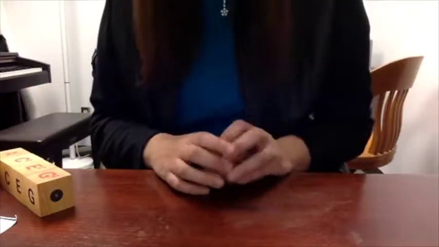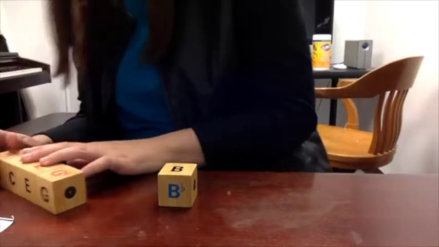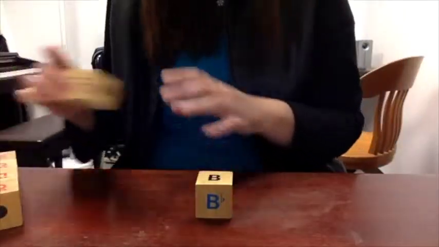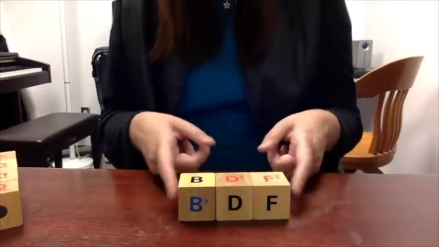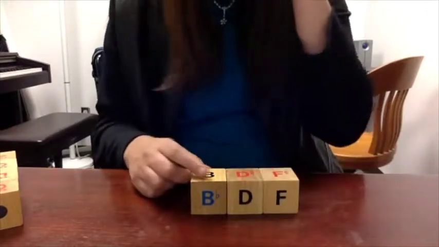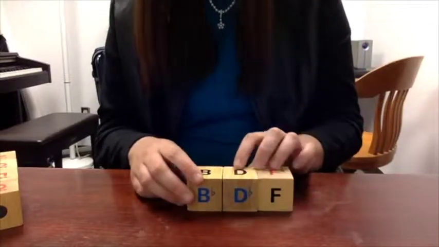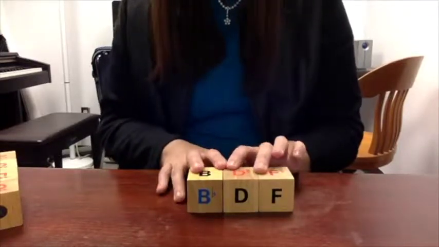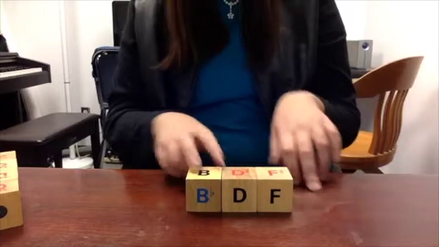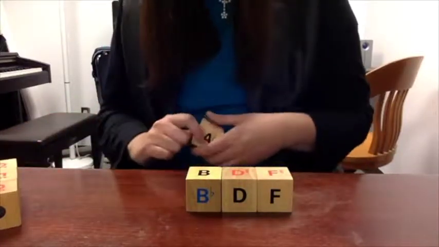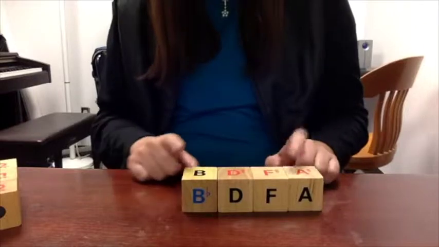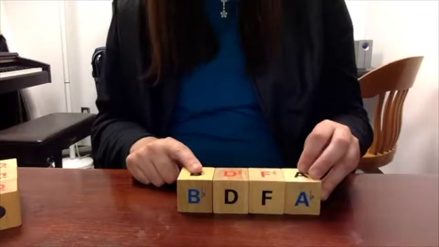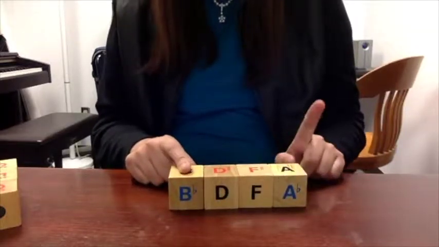Okay, let's look at the B flat major 7th. So first we're going to build a B flat chord, B flat, D, and F. This is a B flat major chord. If it was a B flat minor chord, it would look like this. But we have a B flat major chord. But we also need a B flat major with this major 7th on top. This is an A. B flat to A is bigger than B flat to A flat. This would be a minor 7th.